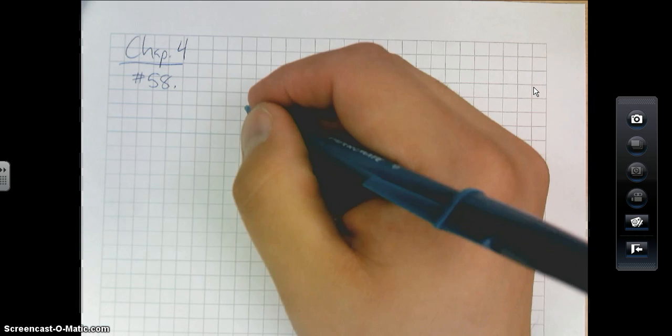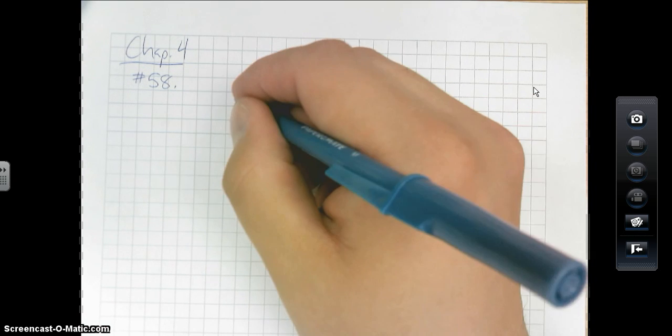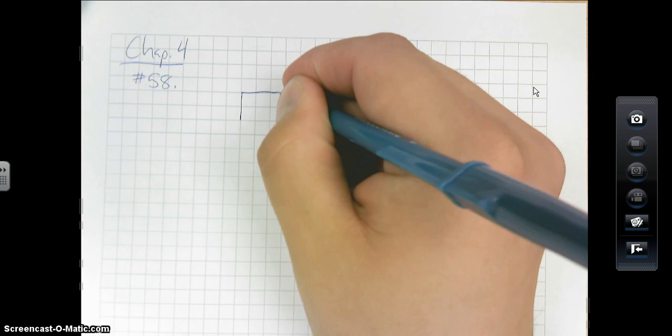And the problem reads, for part A, show that the minimum stopping distance for an automobile traveling at speed v is equal to v squared divided by 2 mu s g, where mu s is the coefficient of static friction between the tires and the road, and g is the acceleration of gravity. Okay, so kind of a confusing sounding problem, and they also want you to show that something is true. So they give you some information.